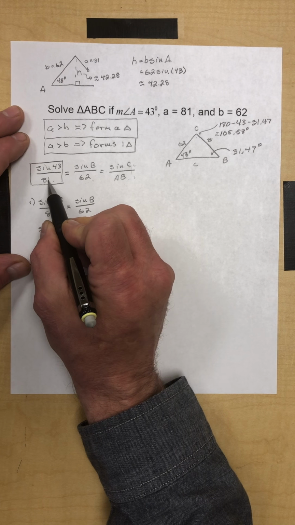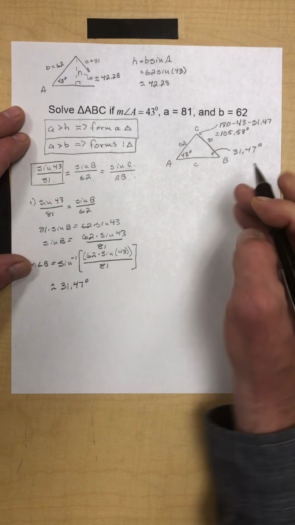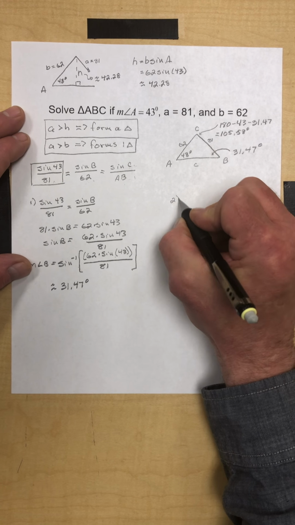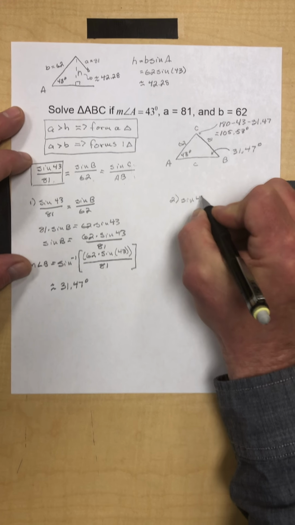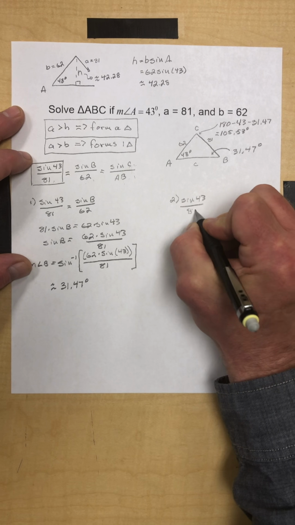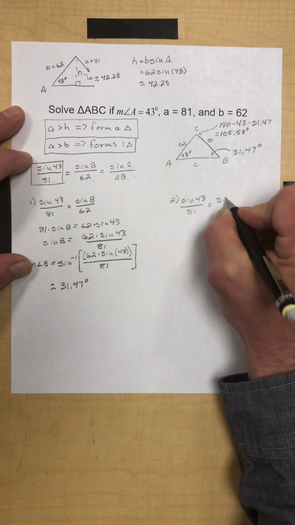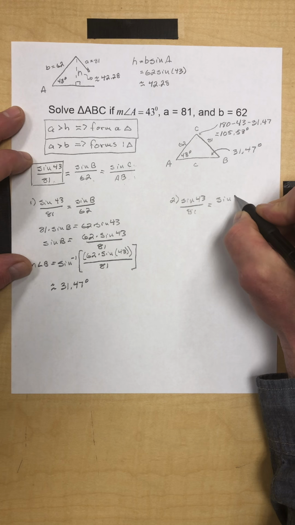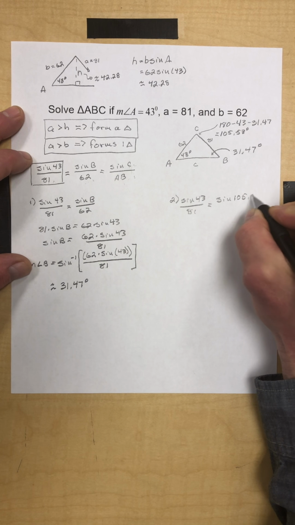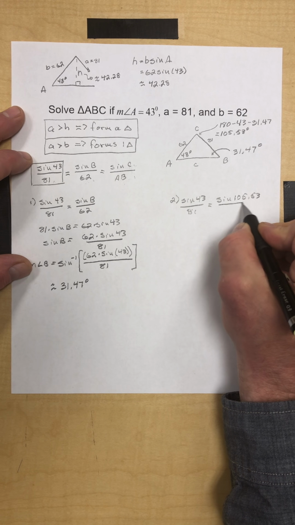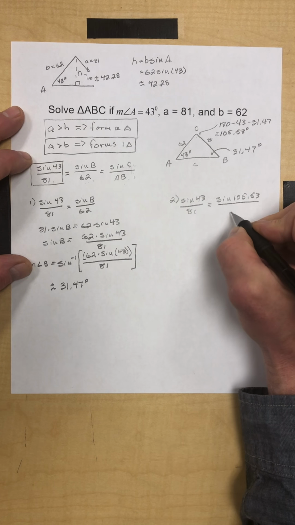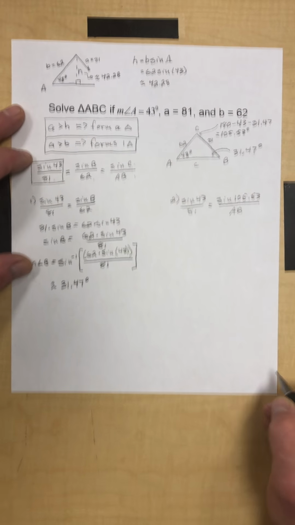So now I can take this, set it equal to this, and solve for AB. I take my sine of 43 over 81 equals the sine of angle C, and we know that is 105.53 degrees, and obviously that's an approximation, but it's a good one, over AB. Now I can solve for the length of AB.